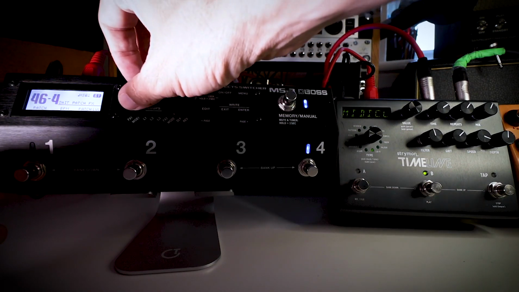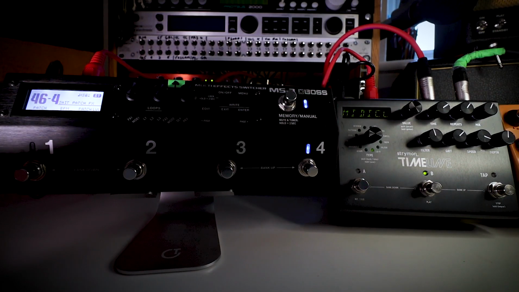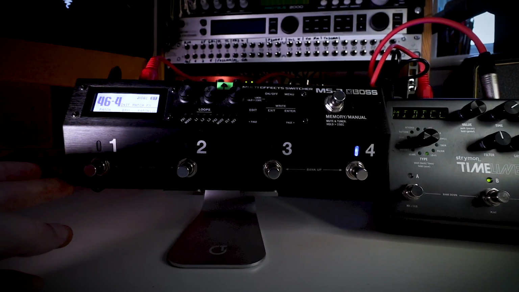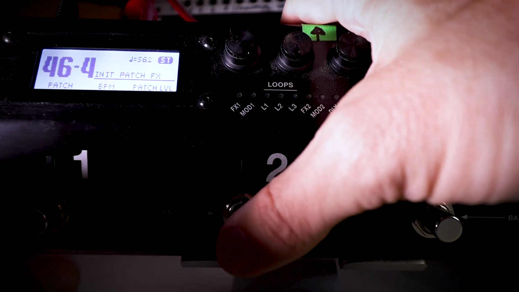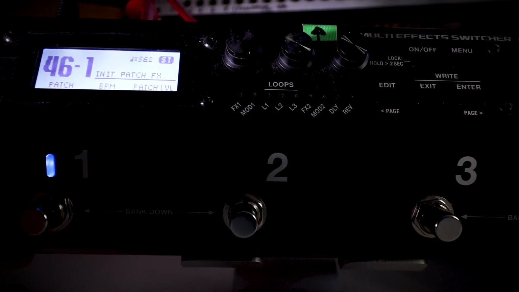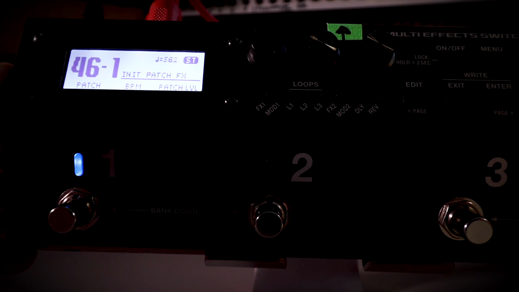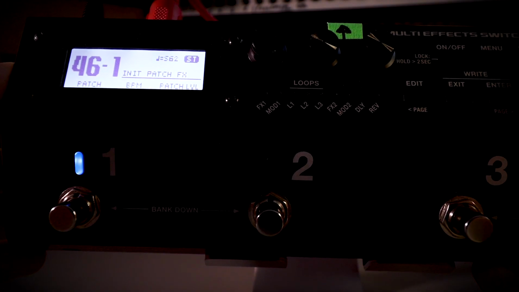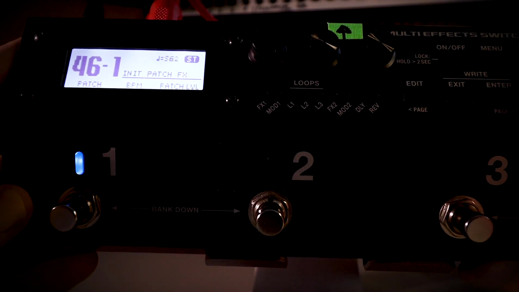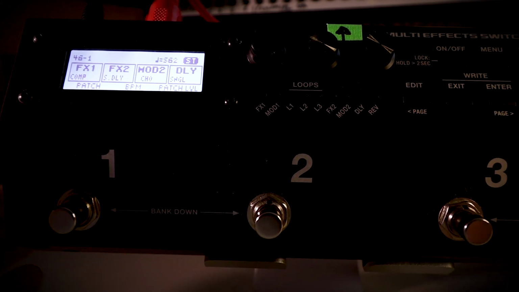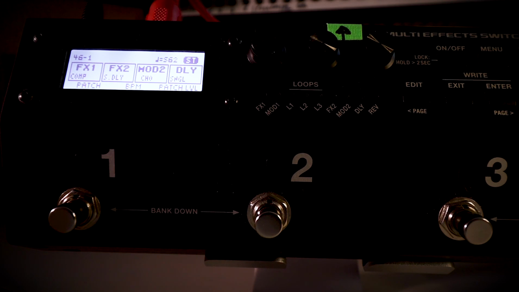First off, we can kind of ignore the Strymon Timeline for now. We need to head into the Boss MS3. So I'm just going to pick a random patch here, patch number 1. That doesn't really matter. Okay, so I'm going to go into memory mode because obviously I need to do this inside a single patch. So I would call this my loop patch on the Boss MS3 just to make sure that it all works fine and dandy.